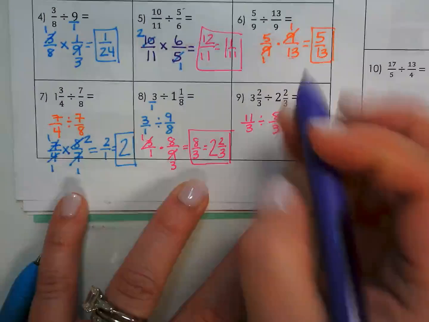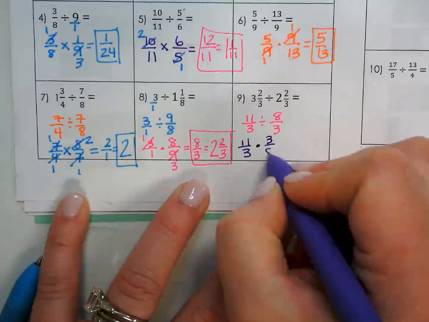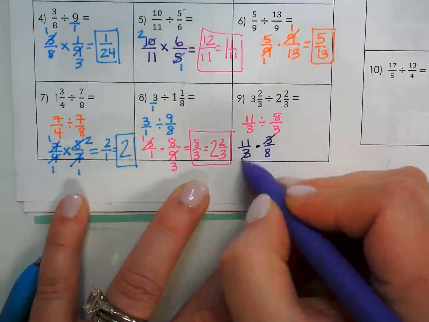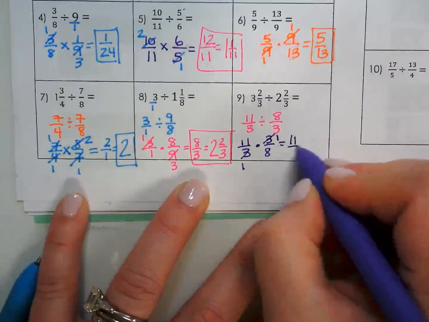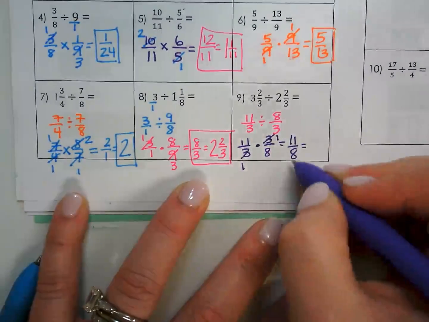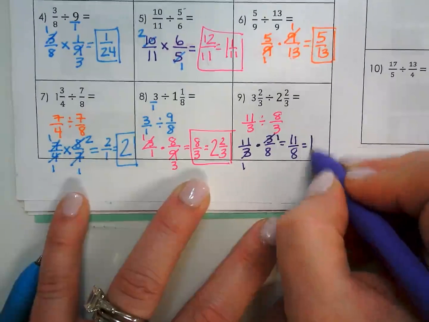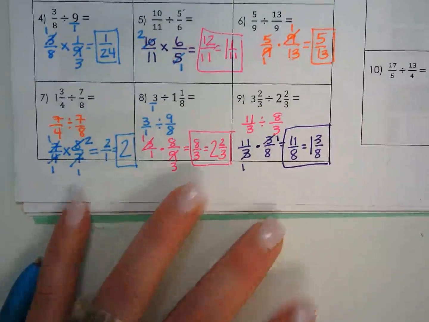So we go 11/3 is we keep, we change, we flip over. We can recognize that 3 and 3 share a factor of 3. And that's it. So we will end up with 11/8. And I hope you recognize that this is improper. Totally fine answer, but we also need to understand that 8 goes into 11 once with 3 left over, and that both of those are equivalent statements.